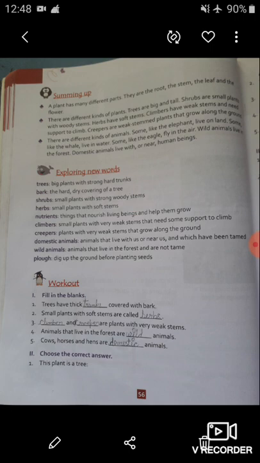So students, the first kind of plant is tree. Big and tall plants are called trees. They have a thick trunk covered with bark. For example, neem, mango, coconut and banyan.